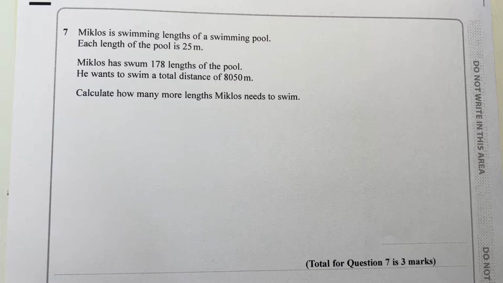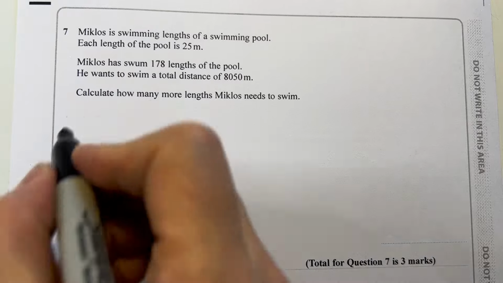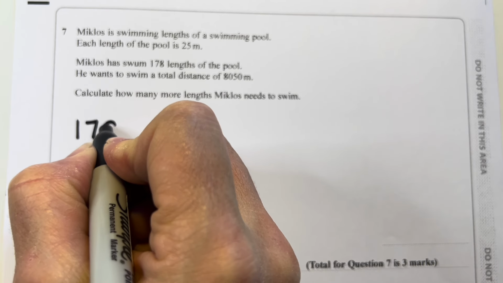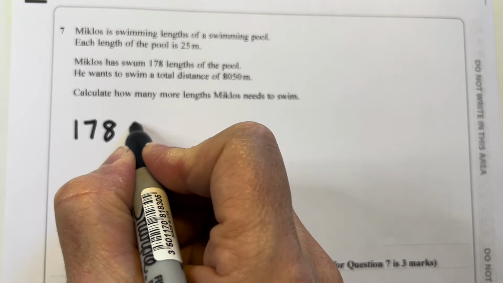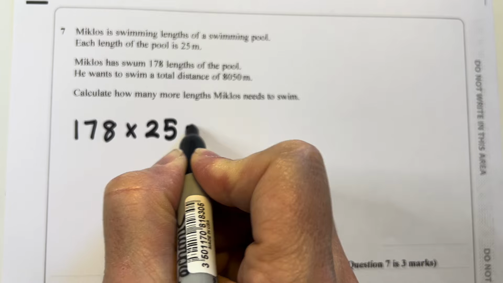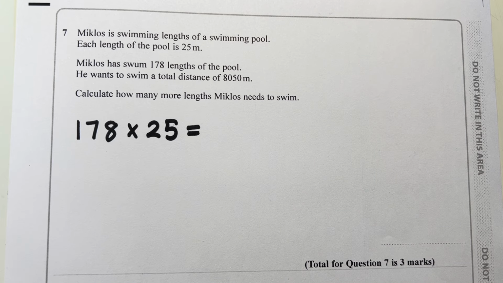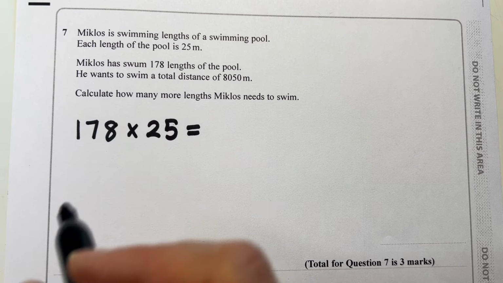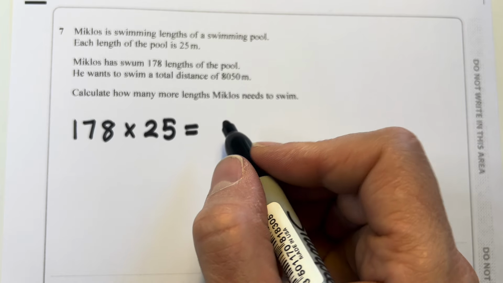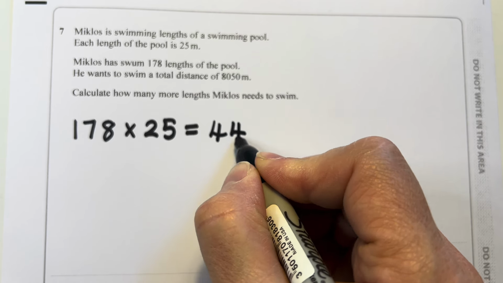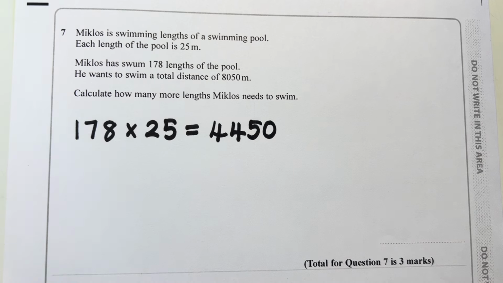Welcome back. We're told Miklos has swum 178 lengths of the pool, and each length is 25 metres. So his total length that he's swum will be 178 times 25, which is 4,450.